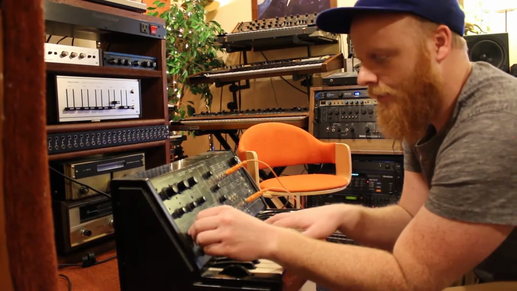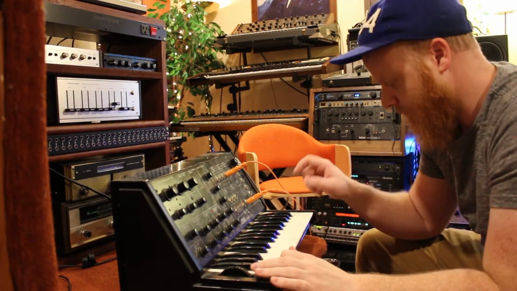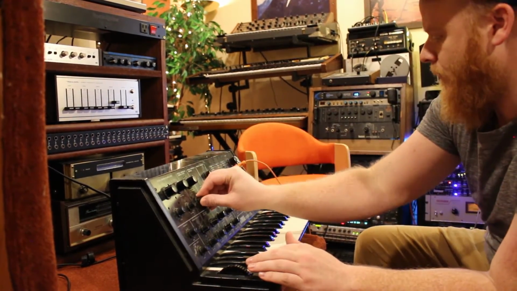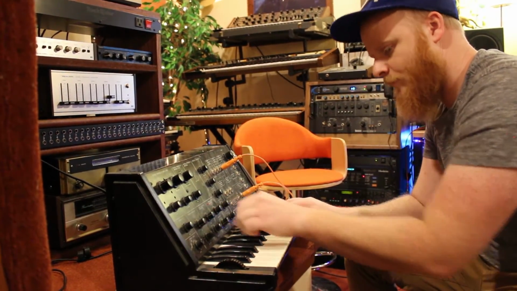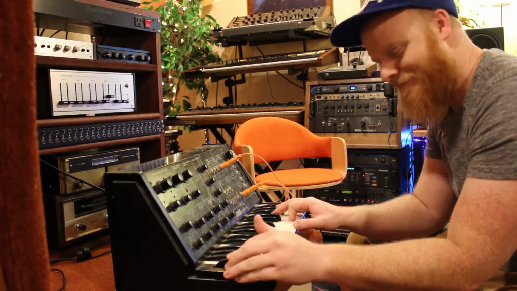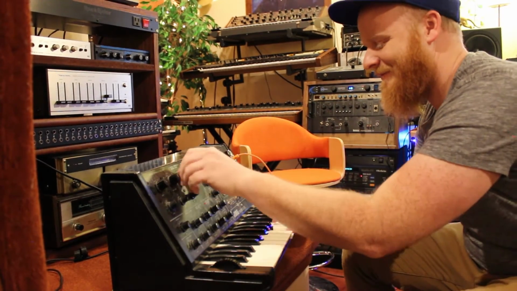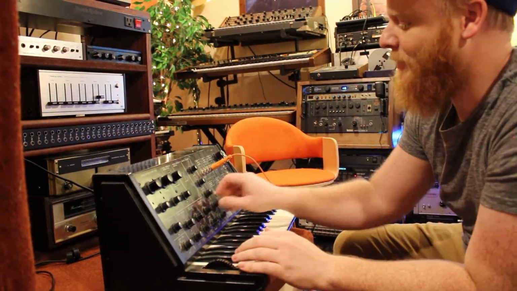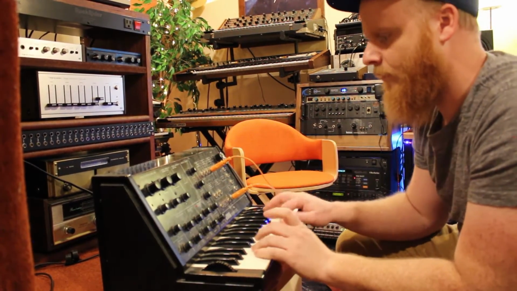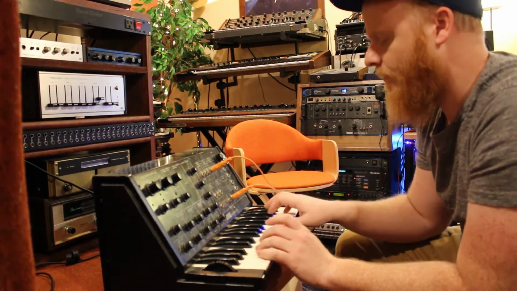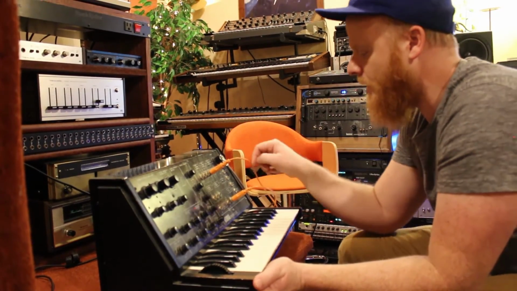Here's the glide. Here's like a cool bass sound. Oh, here's the pulse width you can change with this.